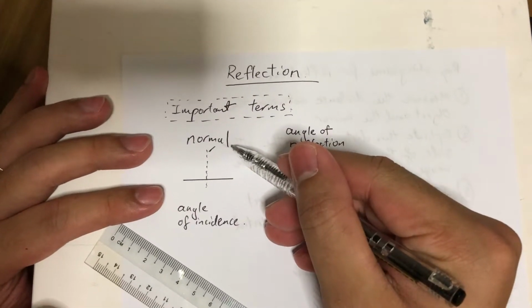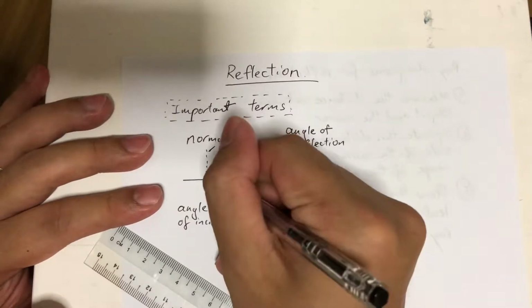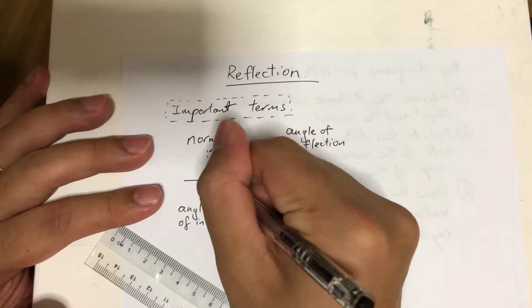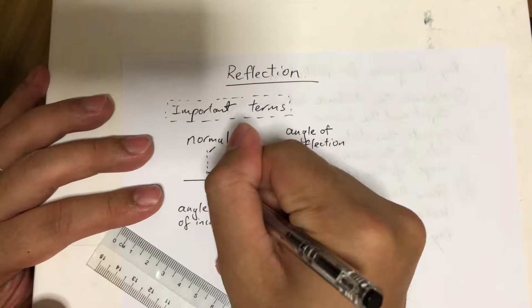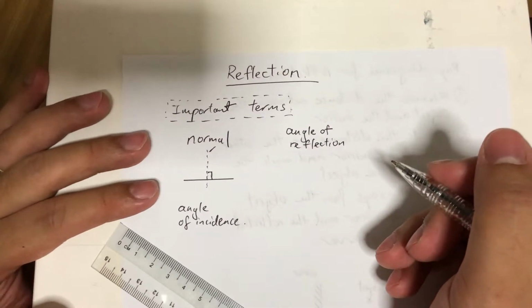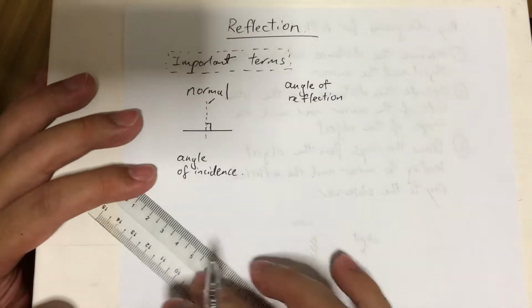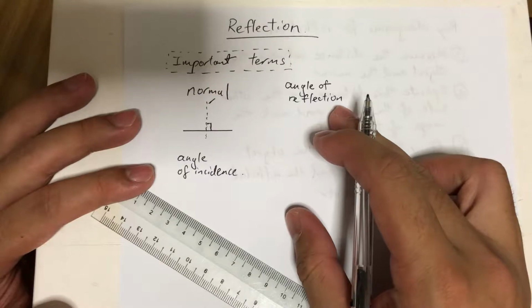Okay, normal is an imaginary line that is perpendicular to the surface. So a normal is just an imaginary line that is perpendicular to the surface. Next we have the angle of incidence and the angle of reflection.